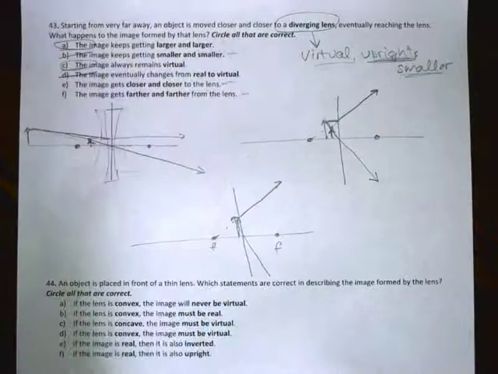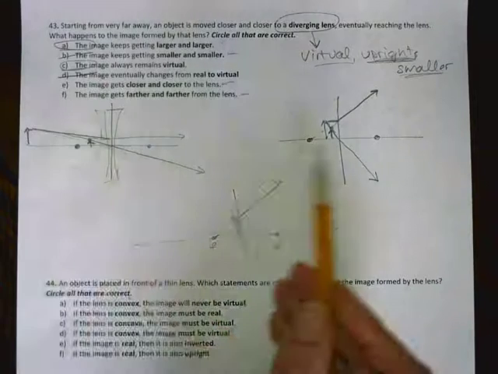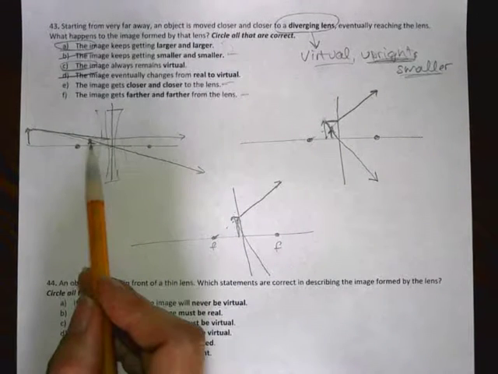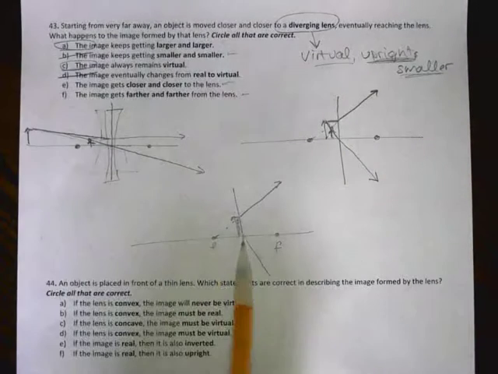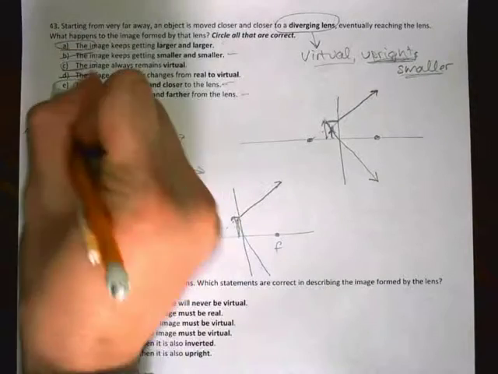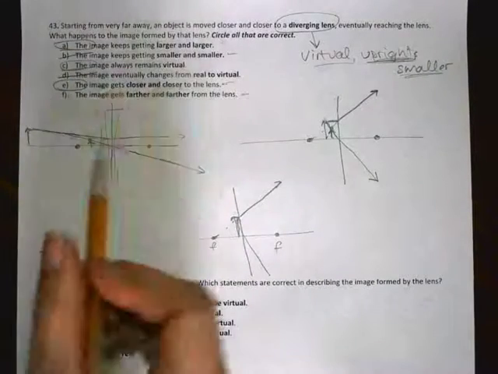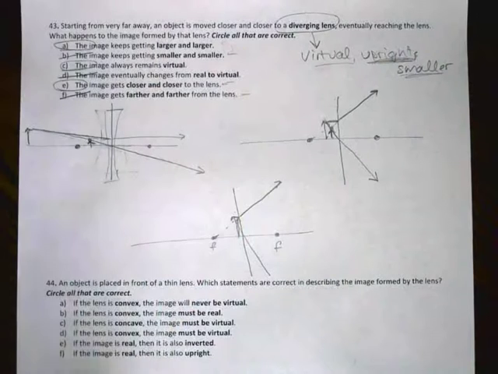The image is always going to be virtual. I could have crossed that off in the beginning. And the image is also getting closer and closer to the lens. It starts out that far away, and eventually it's pretty much right smack on the lens. It can't be getting both closer and smaller, so it's only getting closer. So that's A, C, and E are all correct.